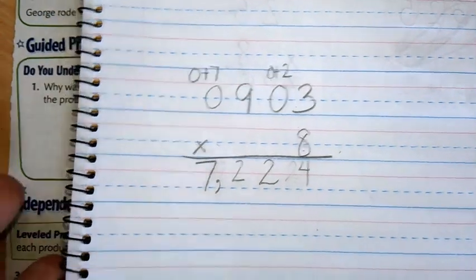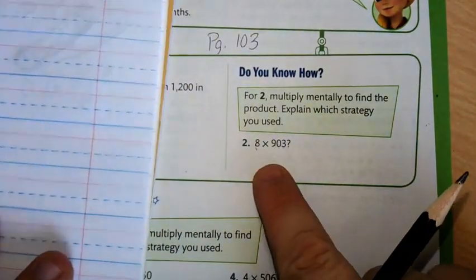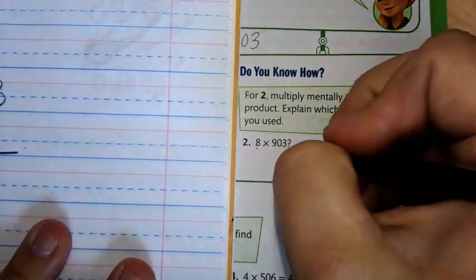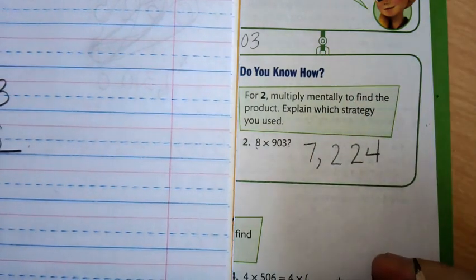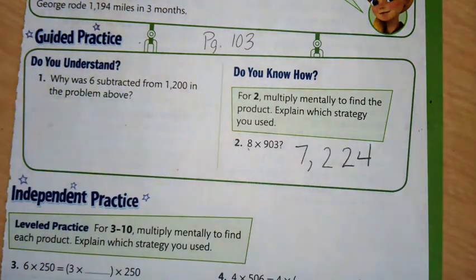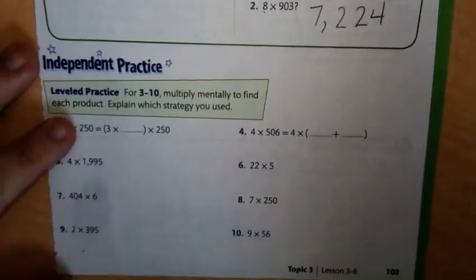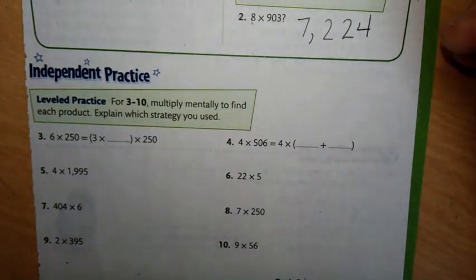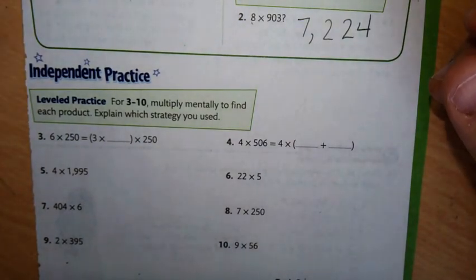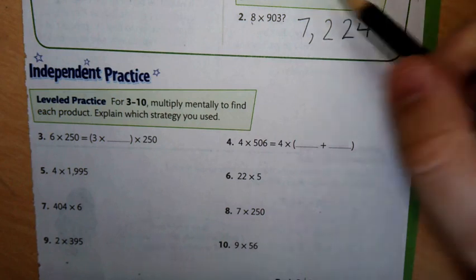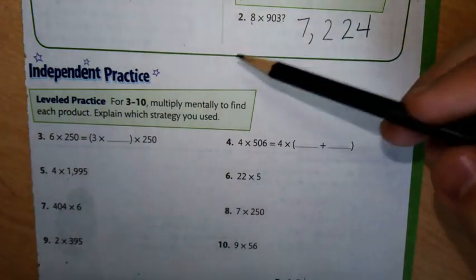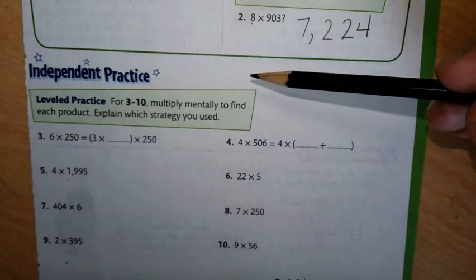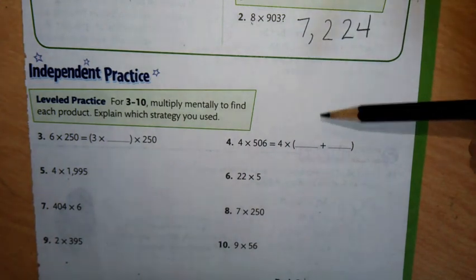All right, so our answer for 8 times 903 was 7,224. Now, as you come down here to your independent practice, you're going to go ahead and practice those same steps just like we were doing. You're going to start in the ones place, multiply the tens place, multiply the hundreds place, and it looks like we even get up to thousands place here. Don't worry about writing down which strategy you used. I want you practicing traditional on these.